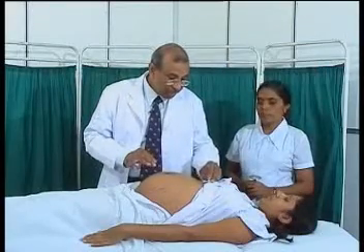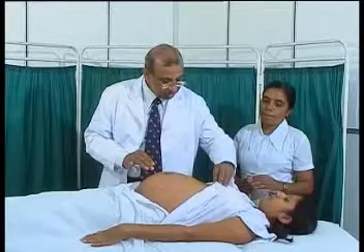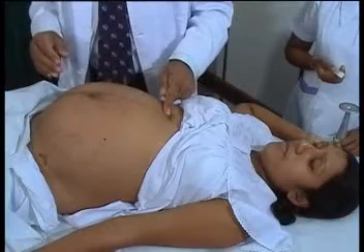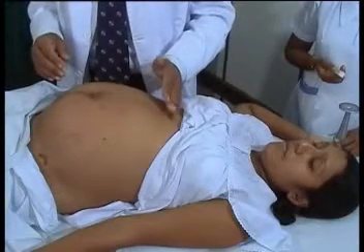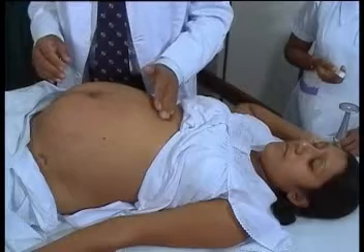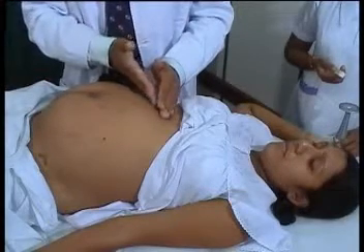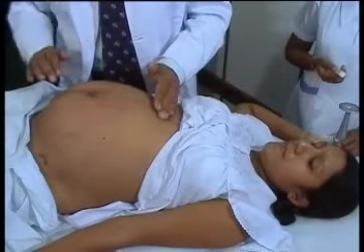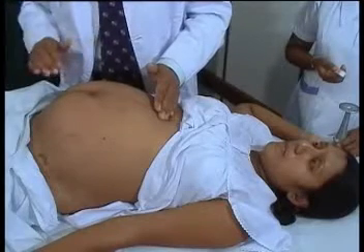And to do that, I will examine to see where the xiphisternum is first, and from the xiphisternum, I would position my hands as shown here and palpate right up to the margin of the top of the uterus.